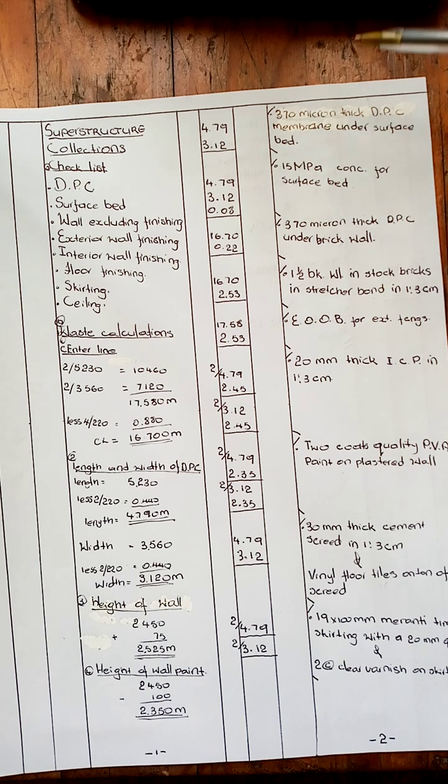The first bullet is about the DPC. 370 micron thick DPC membrane under the surface bed. We have already calculated it. It's 4 meter 790, the length, and the width is 3 meter 120. It is in square meters. You close the bracket. Open another bracket with the bullet. 15 MPa concrete for surface bed. It's 4 meter 790, the length, the width is 3 meter 120, and the depth is 0.08. Put your underline and close the bracket.